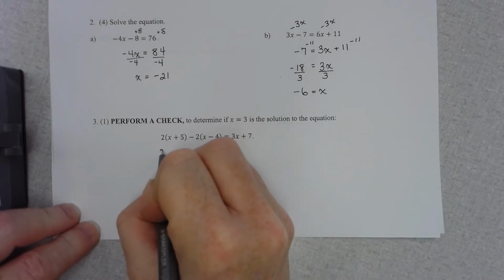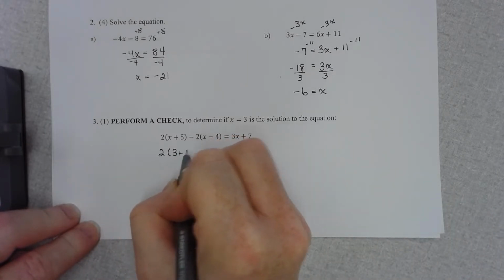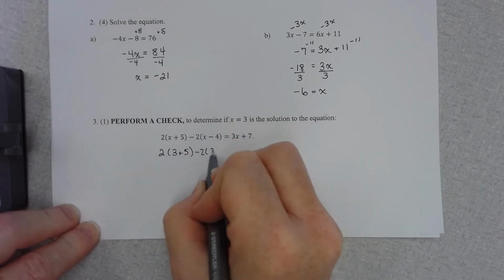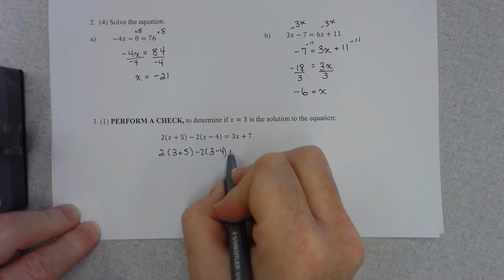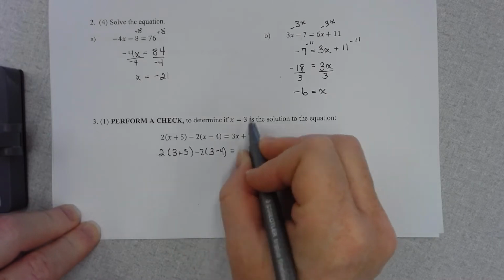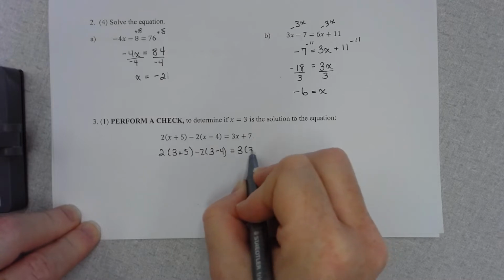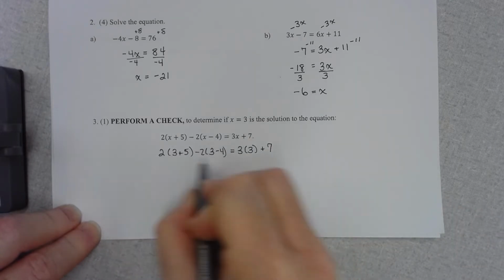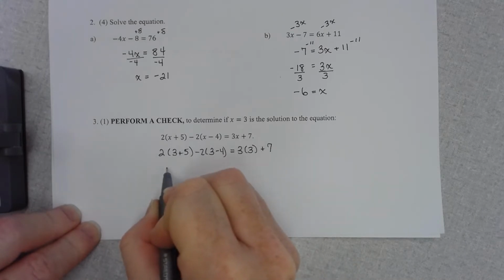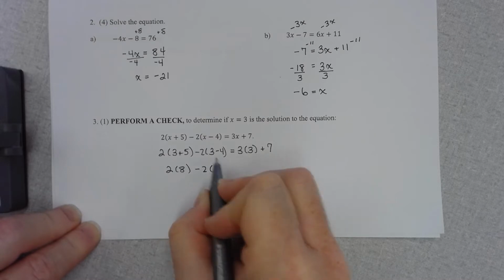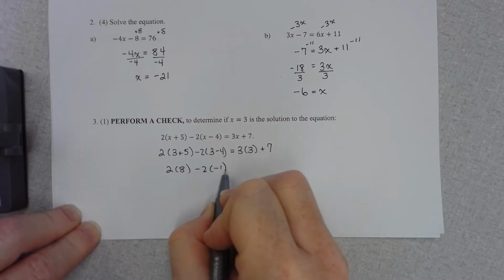So let's do that. We're going to do 2, and then we have 3 plus 5 minus 2. So replace x with 3. So we have 3 minus 4. And that's going to equal, and on this side we have 3 times 3 plus 7. If we work the left side here, I have 2 and 3 plus 5 is 8, minus 2 and 3 minus 4 is negative 1.